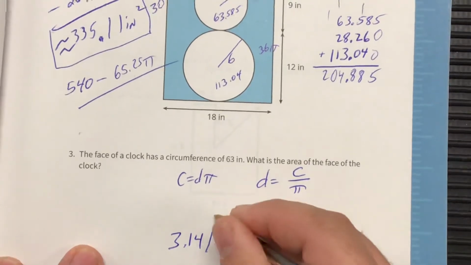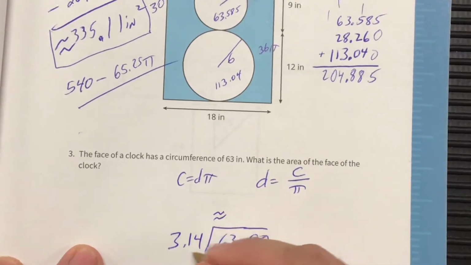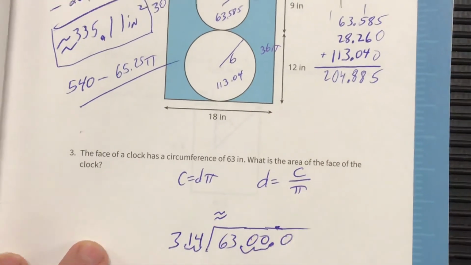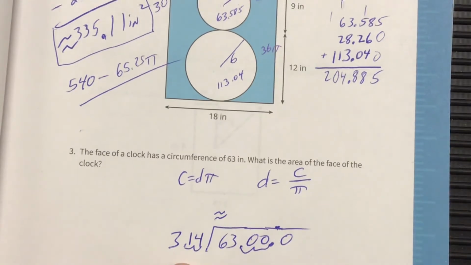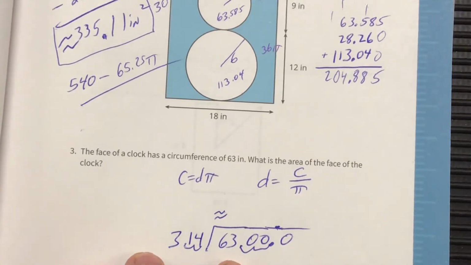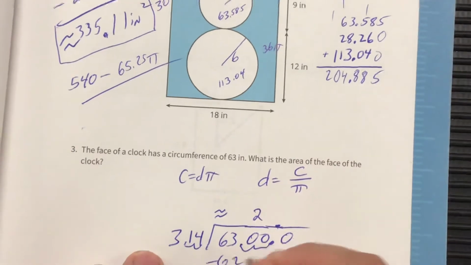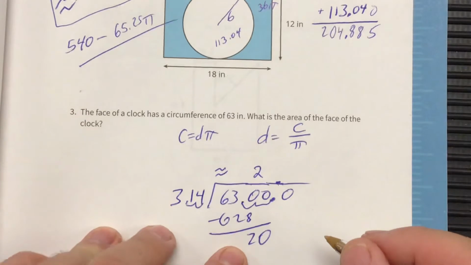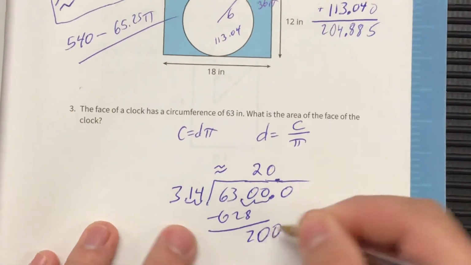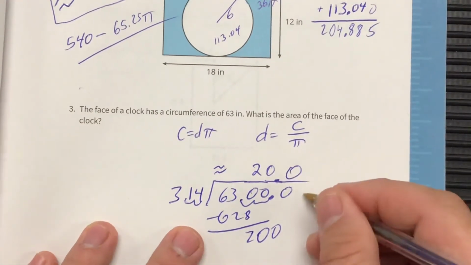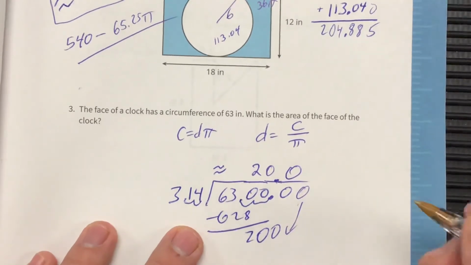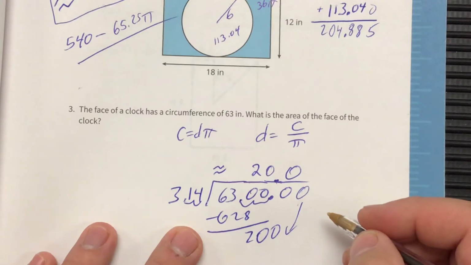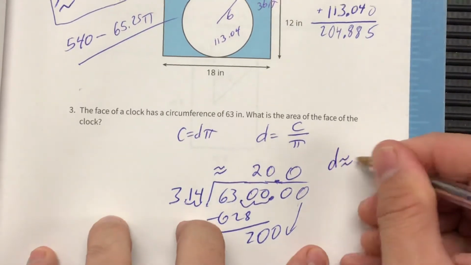Anytime we divide, it normally doesn't come out very nice. Move the decimal, move the decimal. Already got my squigglies in there. 314 into 630. Twice. 314 into 20. 0 into 200. 0 into 2,000. It doesn't really matter. I'm just going to call it 20. Good with that? Yes? All right, so the diameter is 20.